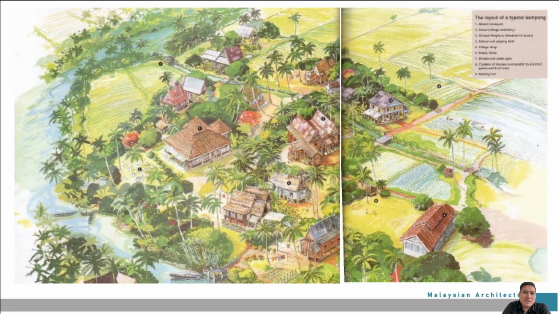As you can see in this image, compared to the housing scheme that we have today, most of them are arranged in a grid layout. Not to say system lah, but in a grid manner. Compared to the layout of the kampung, as you can see here, the way that the buildings are arranged is a bit random.